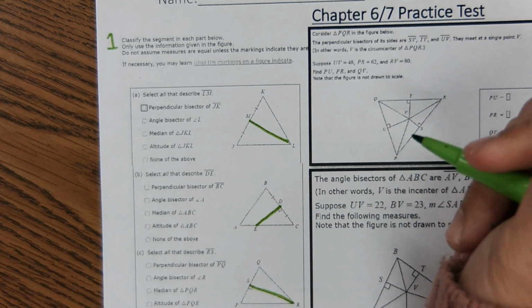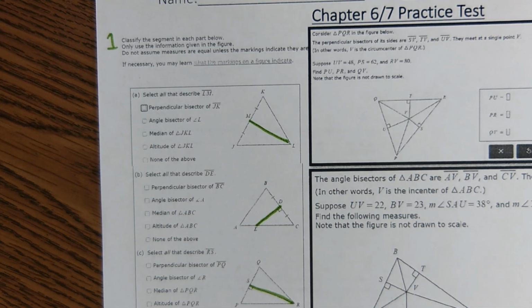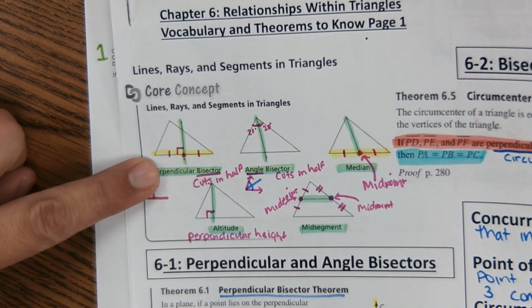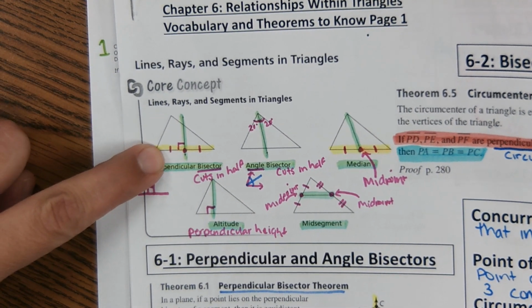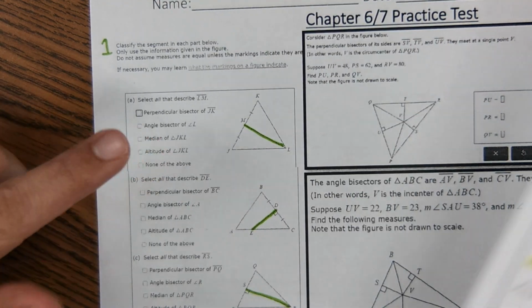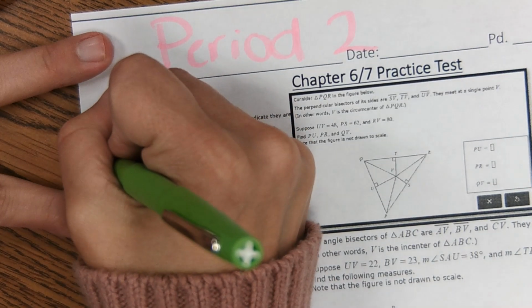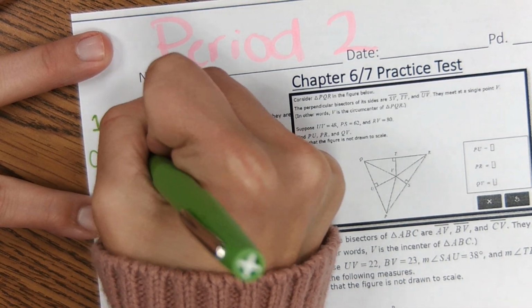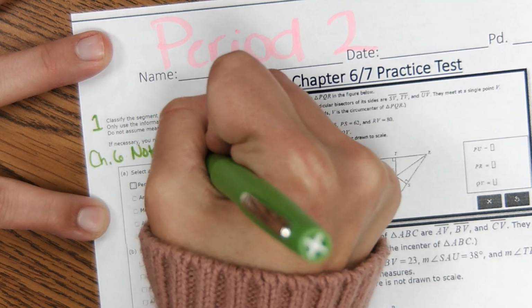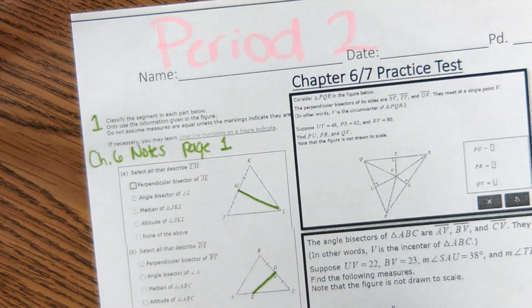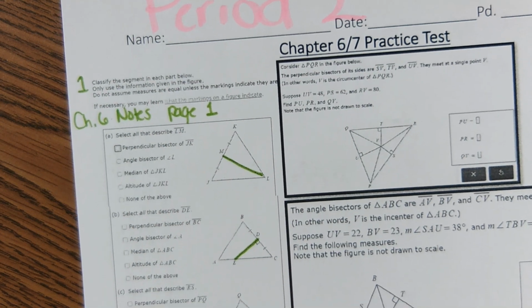So it's vocabulary. In your chapter 6 notes, it is literally this chart right here. You can just match the vocabulary to these here. So just make a note. It's chapter 6 notes, page 1, and then you can use that to help you if you need it.